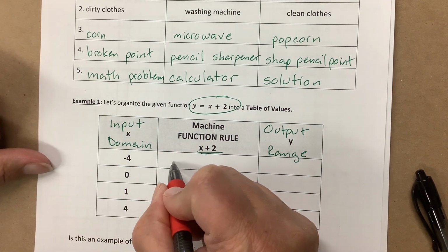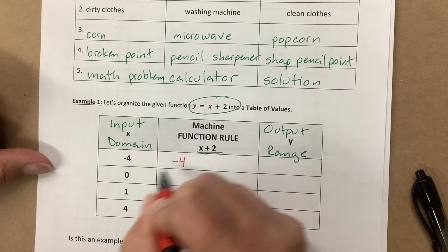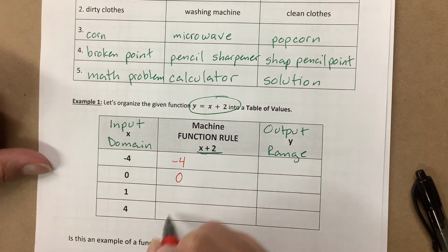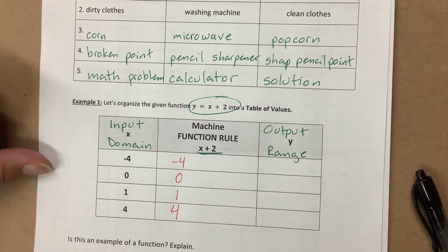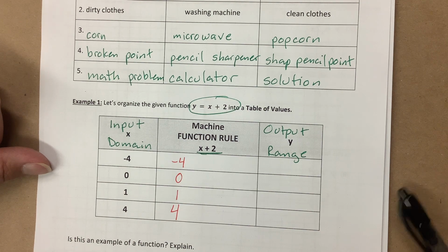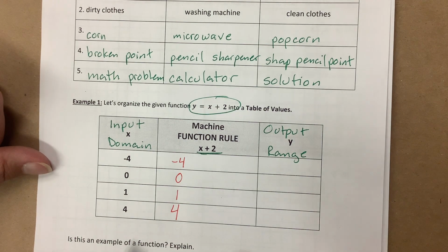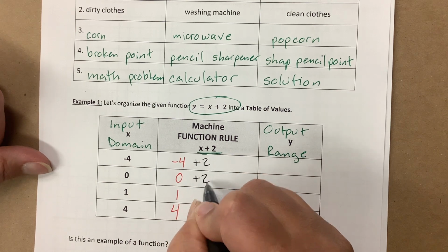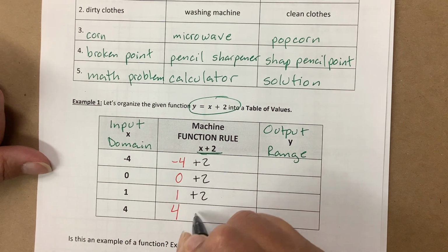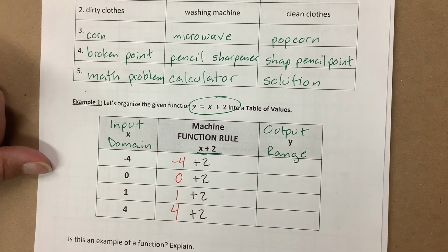So -4 is my x value. 0 is an x value. 1 is an x value. 4 is an x value. Those values change because x is a variable and variables vary. Vary means to change. But the rest of the function rule, plus 2, is going to remain constant. It's going to be constantly plus 2.